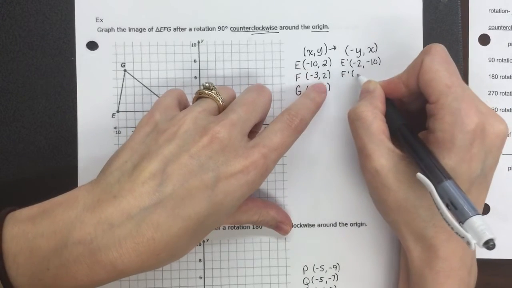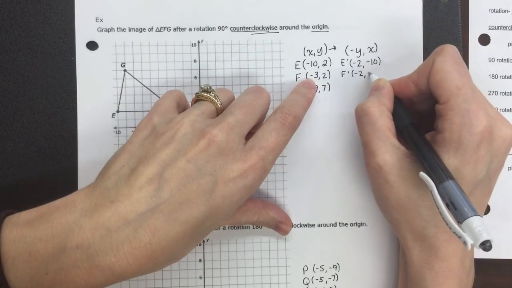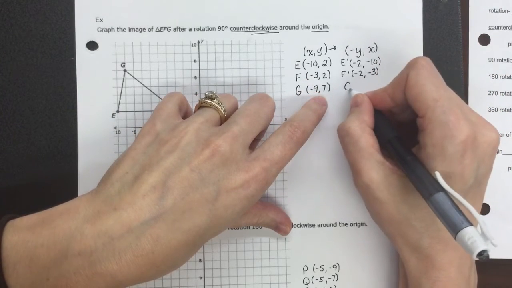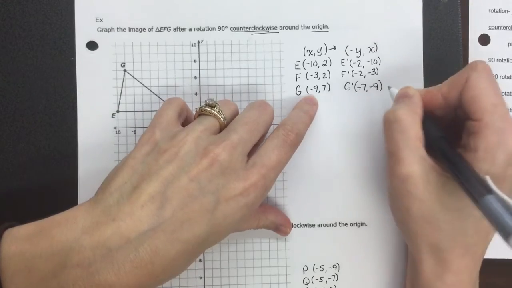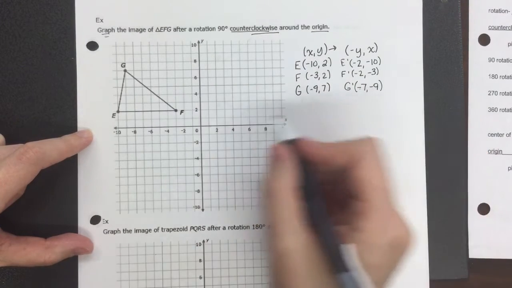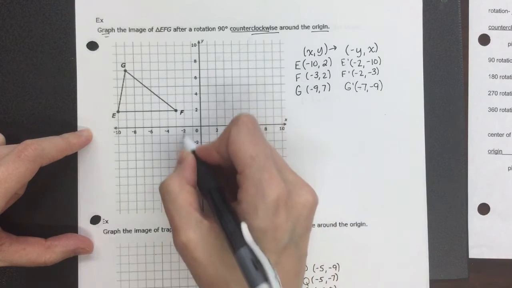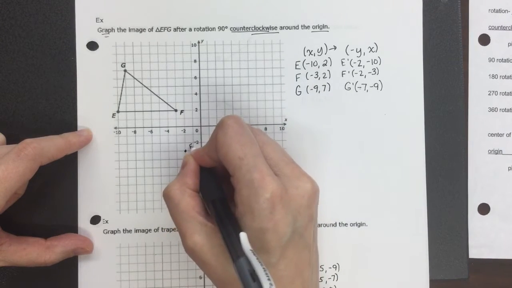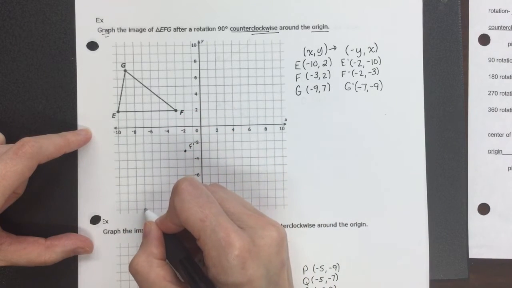For F prime, the opposite of the y value is -2, and our x value stays the same but is written second, so -3. G prime is going to be -7, -9. So if we graph those, because that's what it says to do, graphing E prime at -2, -10, F prime at -2, -3, and G prime at -7, -9.